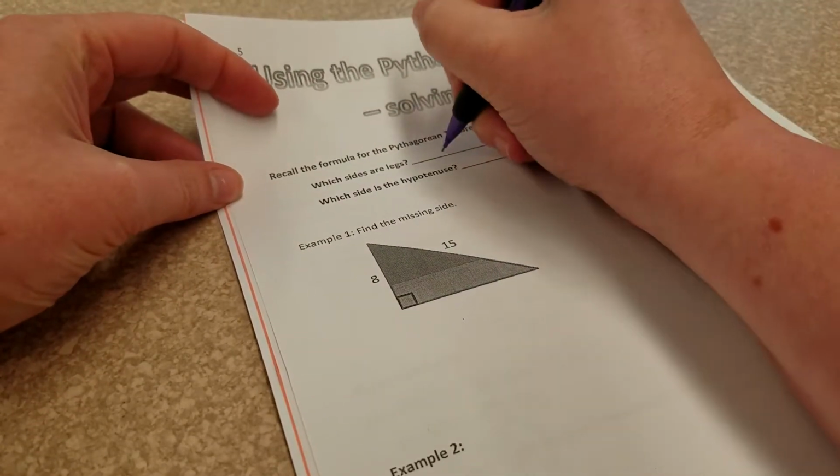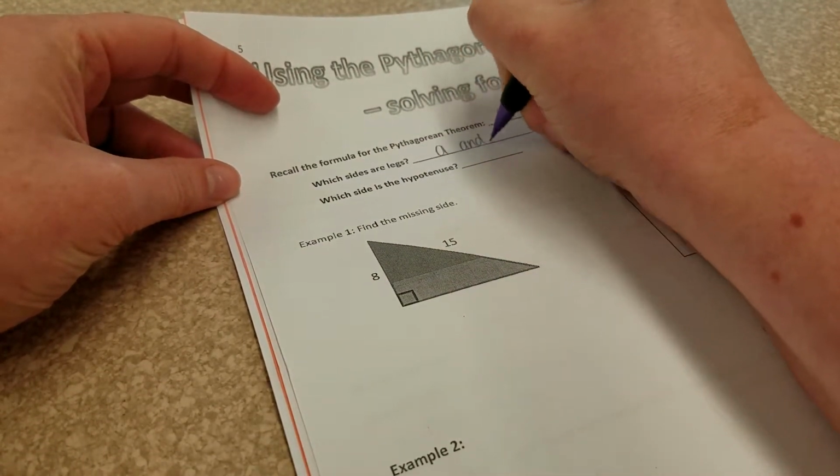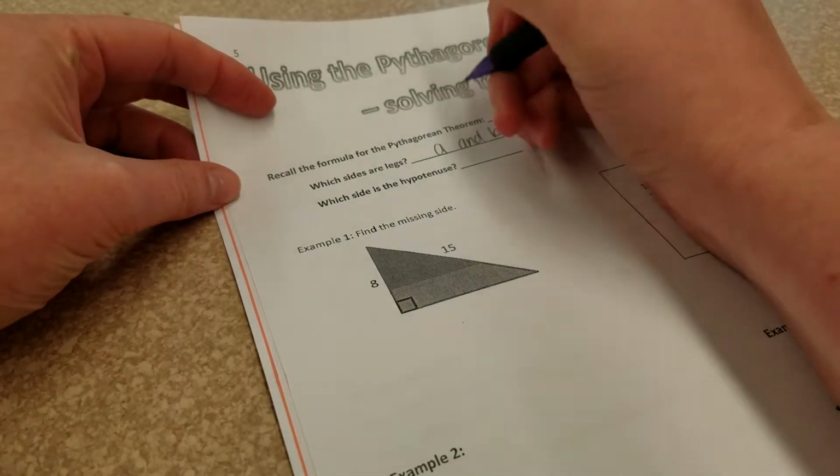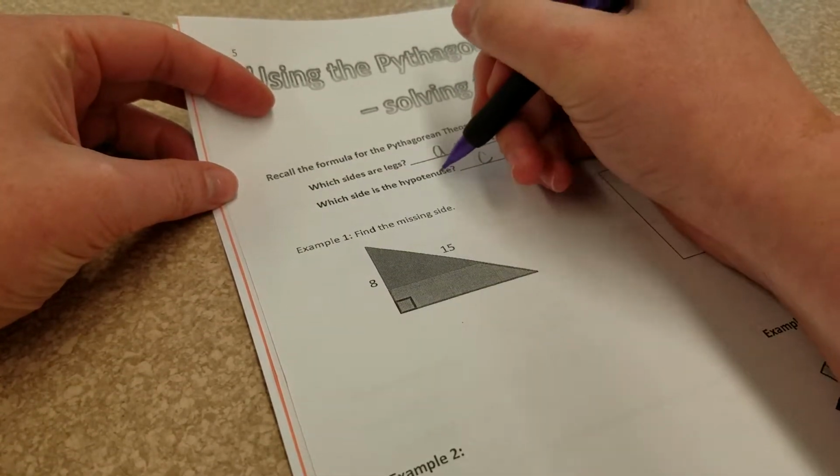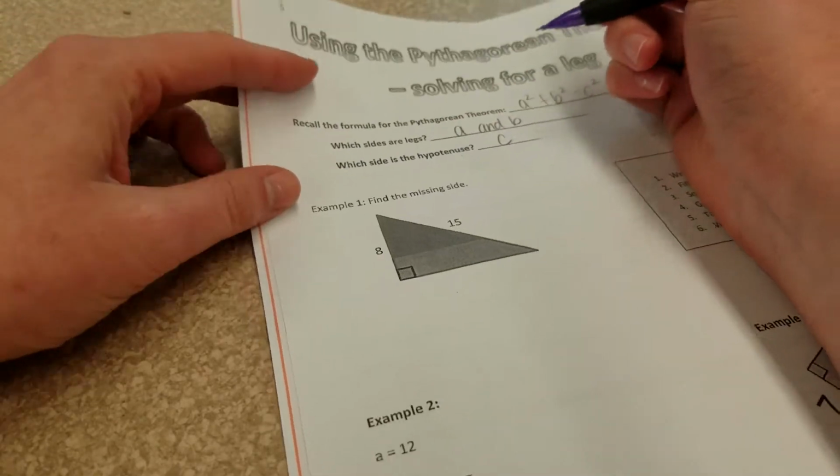Which sides are the legs? That's going to be a and b. And which side's the hypotenuse or the hippo? That's c. Remember, the hippo is the biggest side and it's across from the right angle. I'm still going to recommend that you highlight for today.